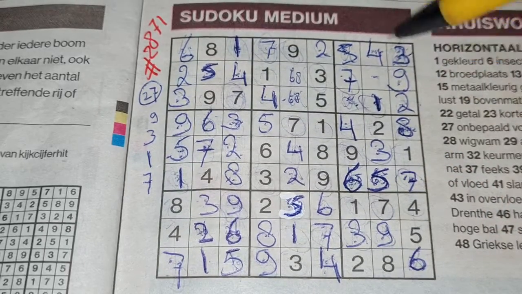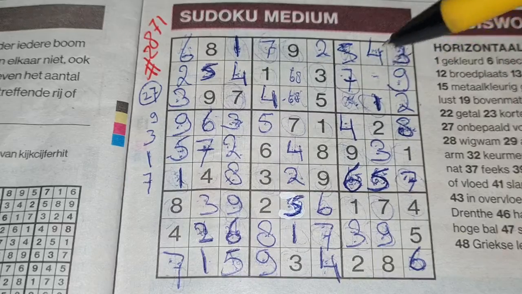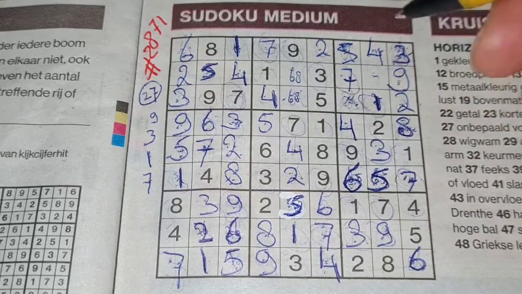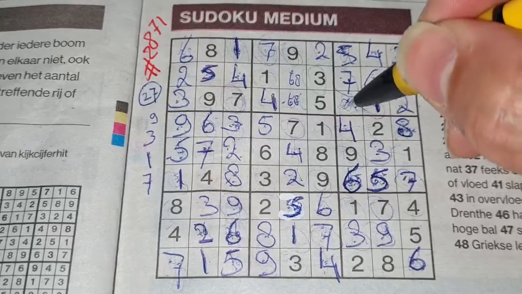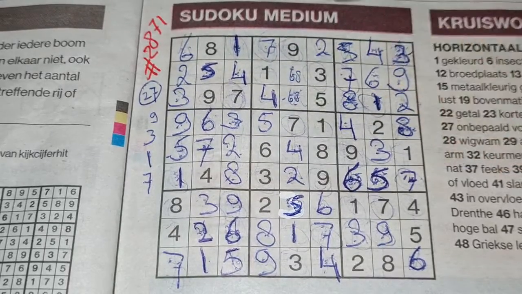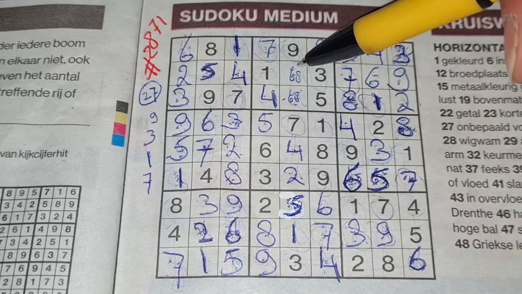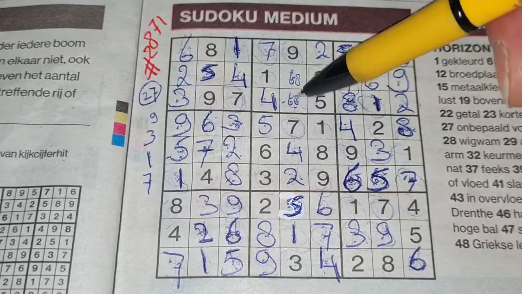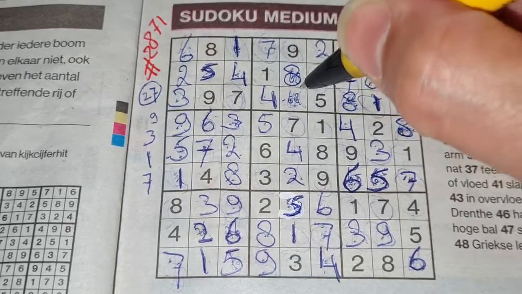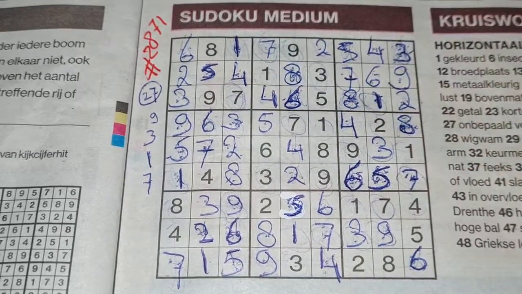Two numbers left in this big square for the numbers 6 and 8. We have a 6 there, no 6 there. 6 should be here, and 8 goes there. And the final two numbers of this big square, the 6 and 8. We see here 8, no 8 there. 8 should be here, and the 6 goes there.